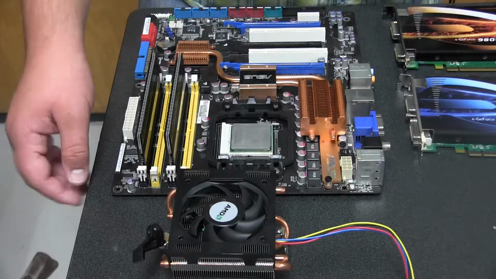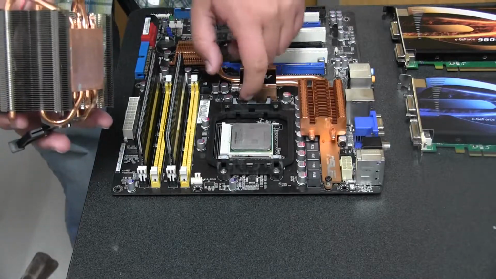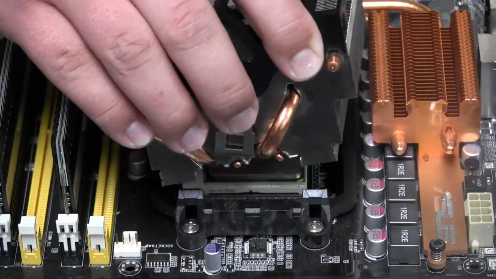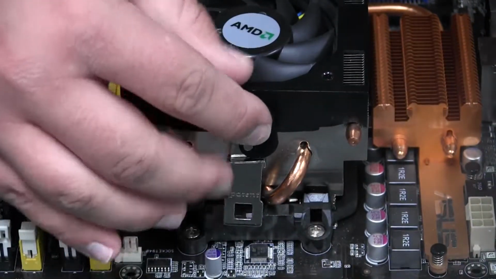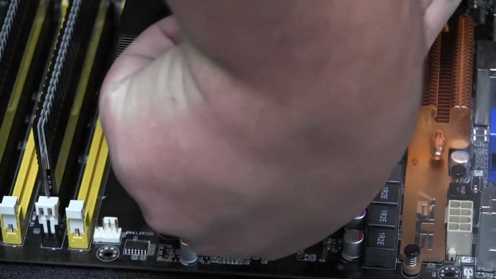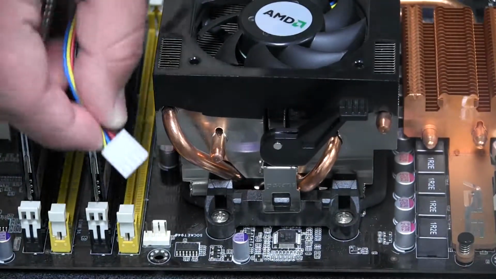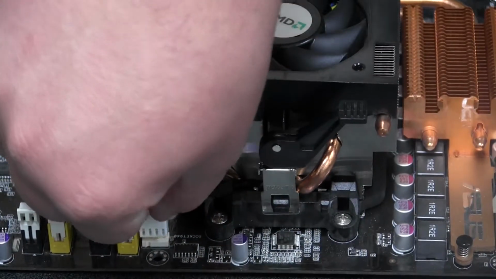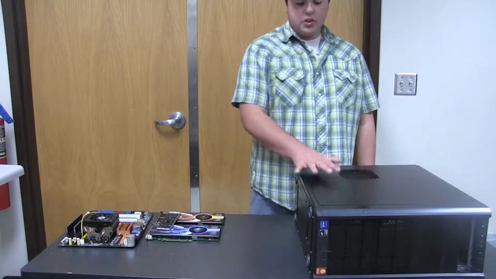Alright, next step is we're going to put the CPU fan and cooler on. This has little notches that you'll put the fan bracket on, so you want to line it up. And then push down, and there we go. And then you want to plug it in to the CPU fan power, and there you go.